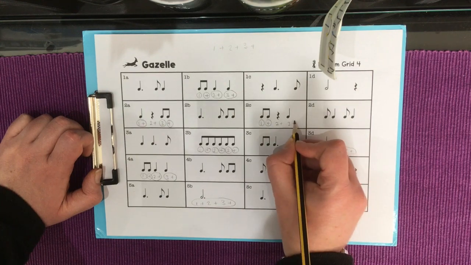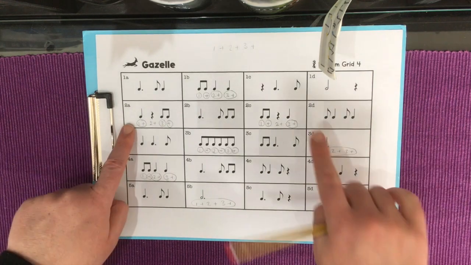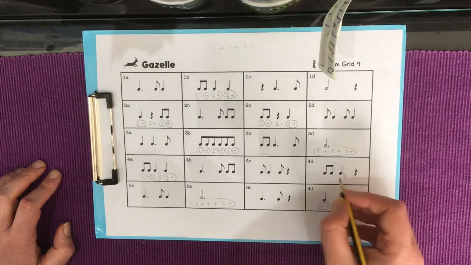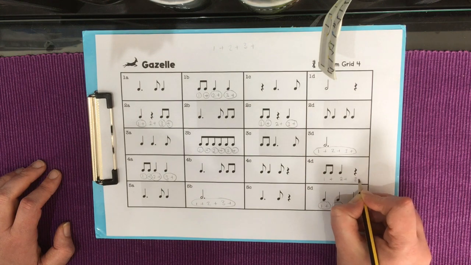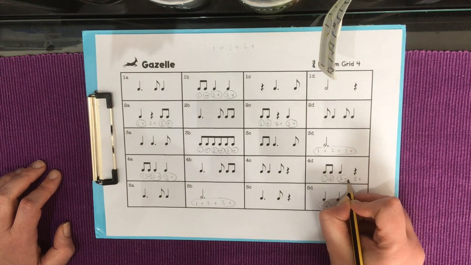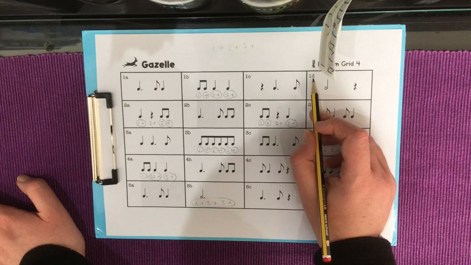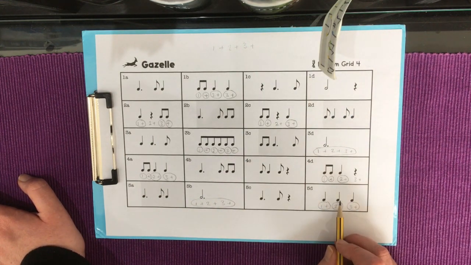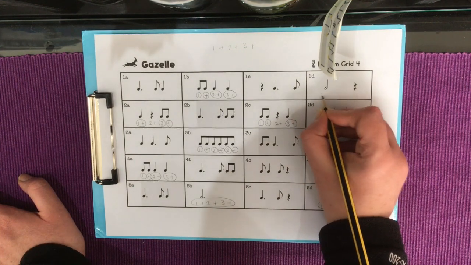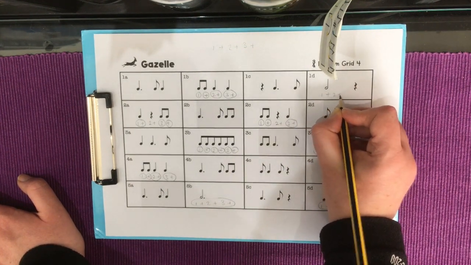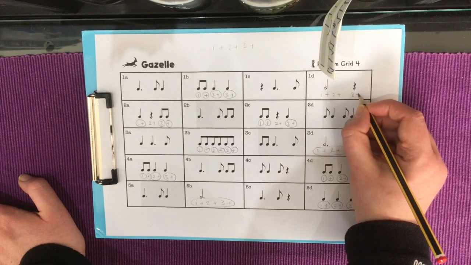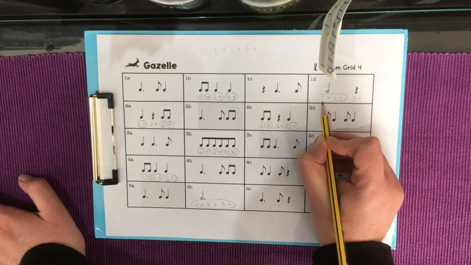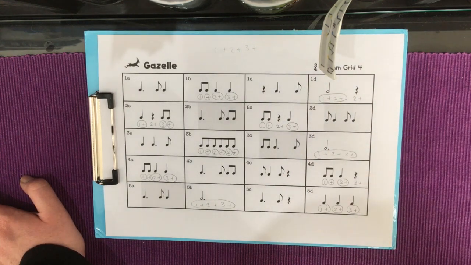Two and as a rest. Okay, so it's kind of like the opposite of that one. 4D is kind of similar. Let's do 1D next. 1D has a minim, which is the same value as 2 crotchets combined. So that means it's going to have 1 and 2 and, leaving 3 and for the rest. Only one sound in this bar, quite a long one, and then no sound at the end.